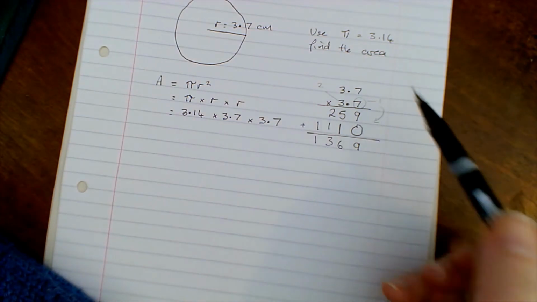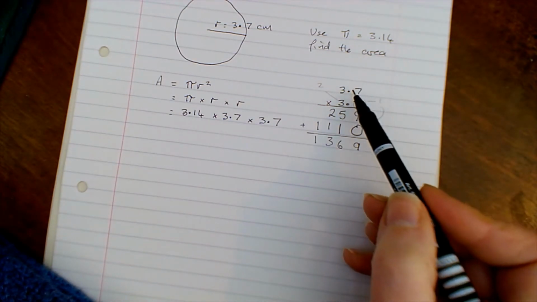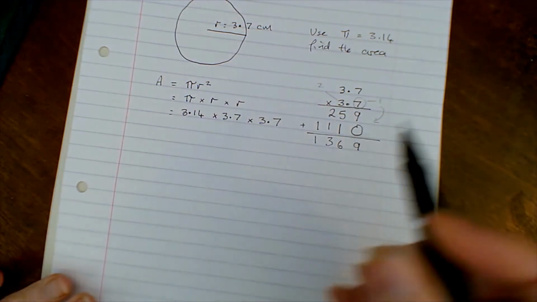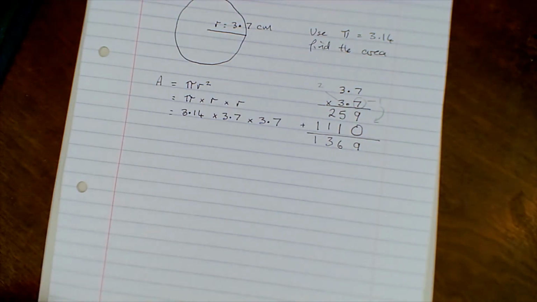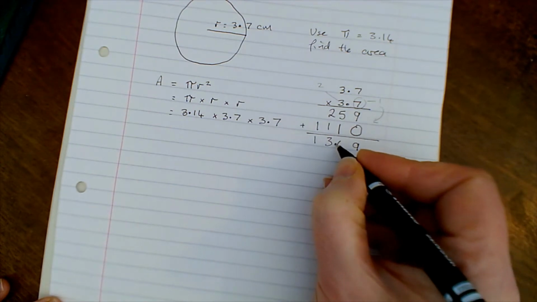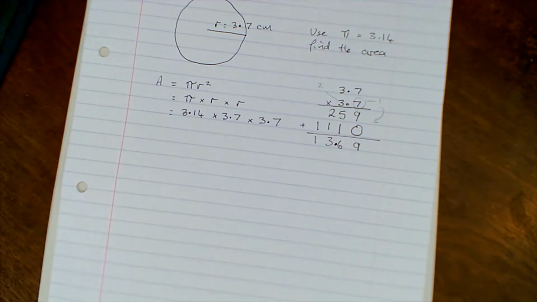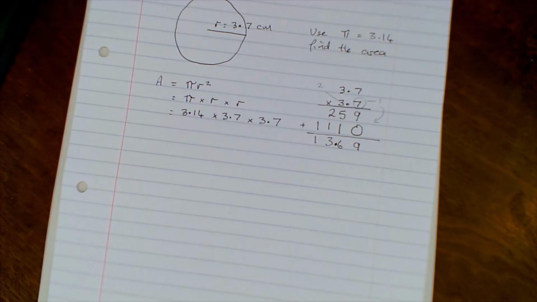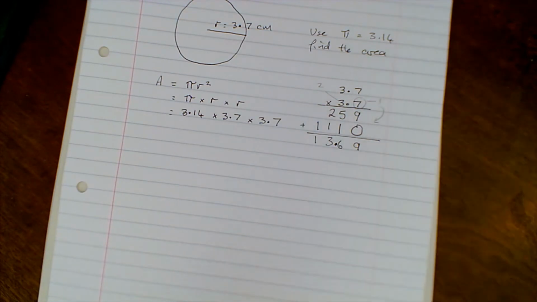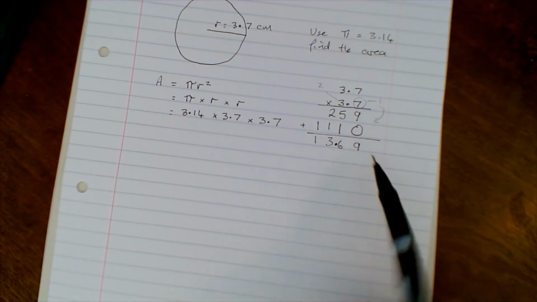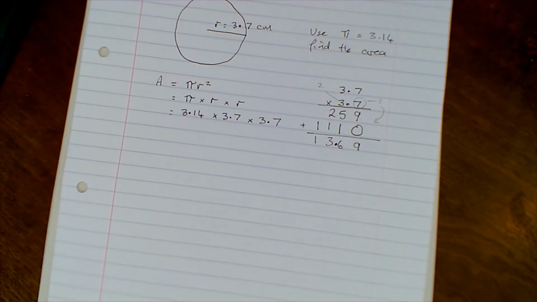The simplest way to get the decimal point in the right place is to look at the number of digits after the decimal point in the question. So I've got 1 here and 1 here. So I have got 2 digits after the decimal point in the question. So I'm going to have 2 digits after the decimal point in the answer. The other way to look at it is to say that this 7 is in the 10th column, this 7 is in the 10th column, so that's going to be shifting everything down by 2 places. Whatever. Your answer is 13.69, which is a bit less than 16, which is what I would expect.